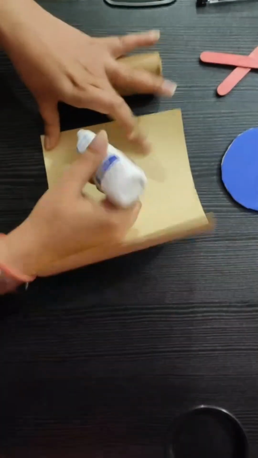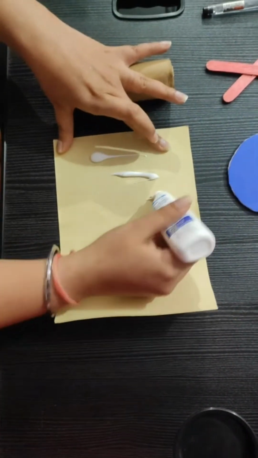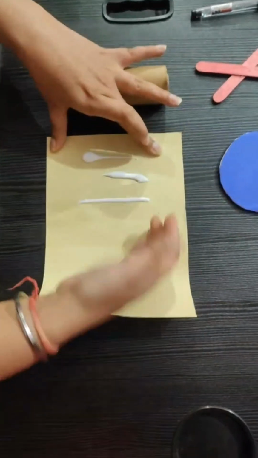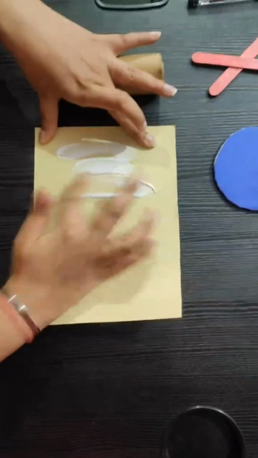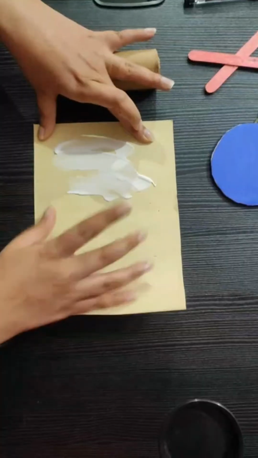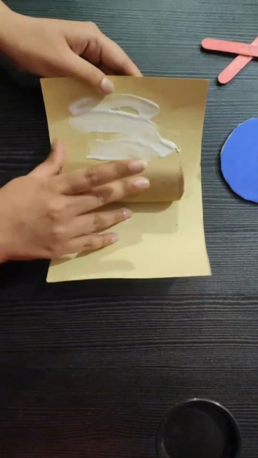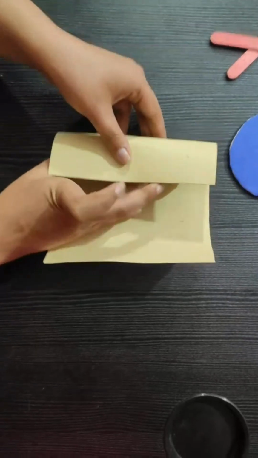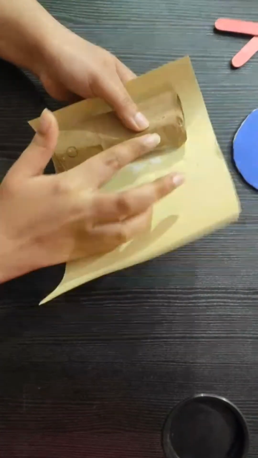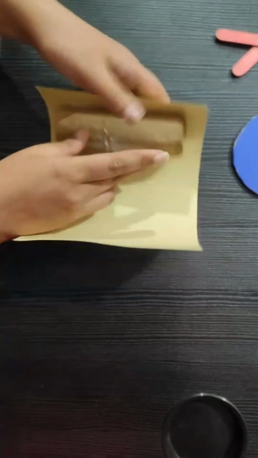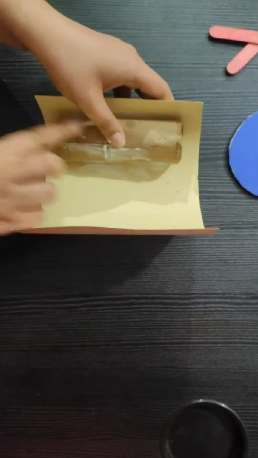Okay, so what we are going to do is, you can either use this normal Fevicol, or you can use any other Fevicol of your choice, whatever you feel like. So I'm going to apply the Fevicol all over the sheet, and then I'm going to wrap the cardboard around it. I hope you're doing it with me. You have to make the model with me. And if you face any problem, just please let me know in the chat box.